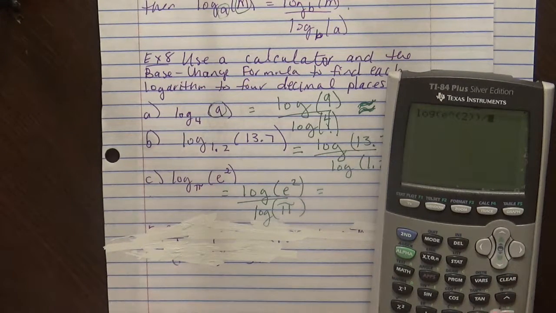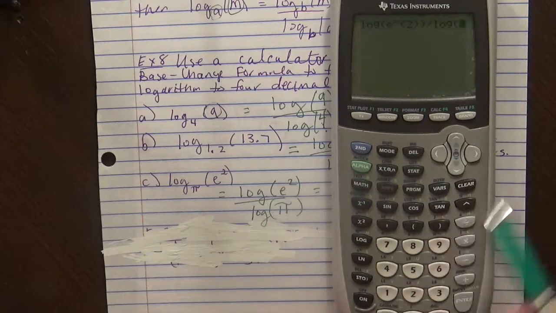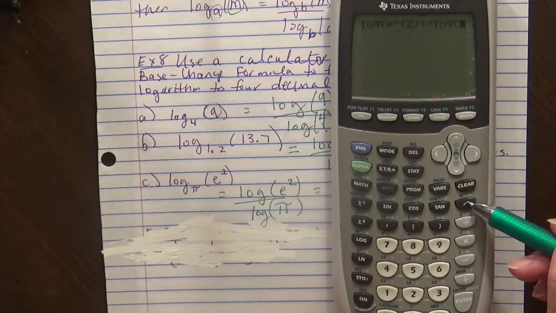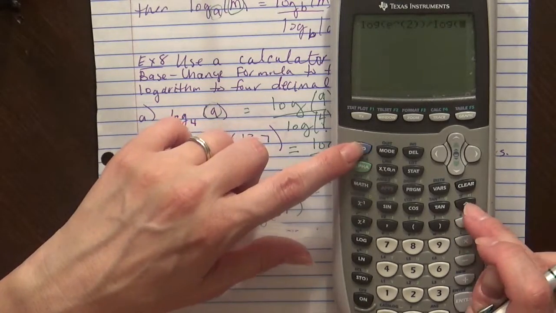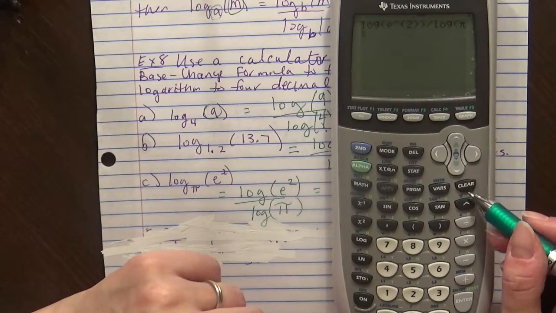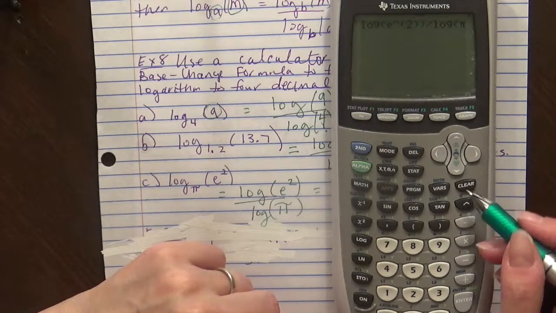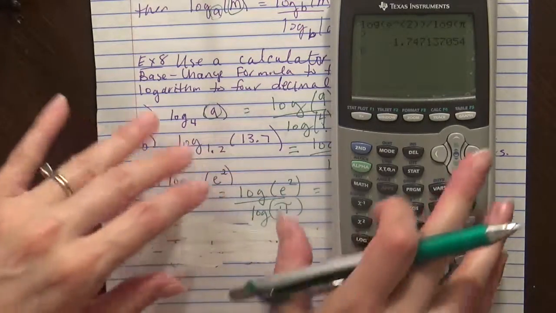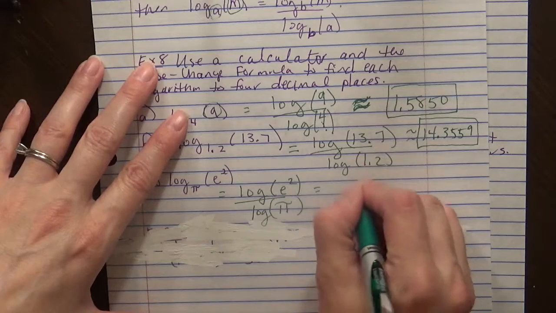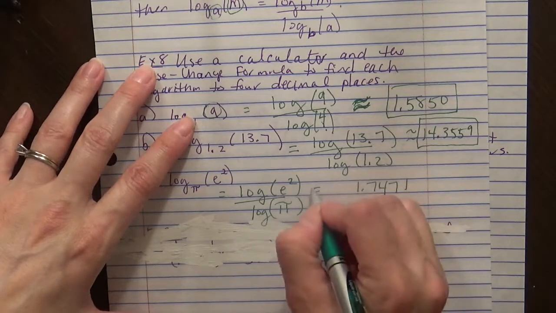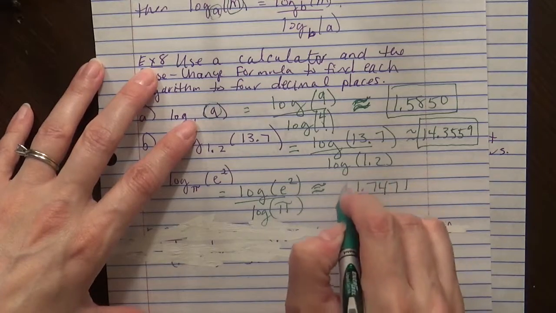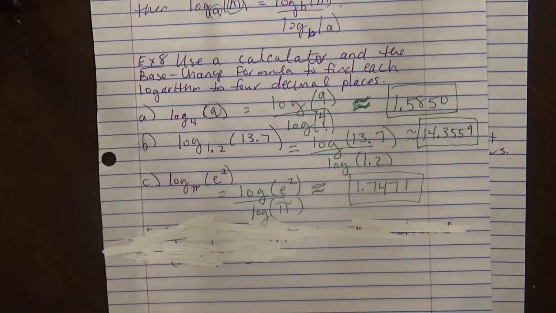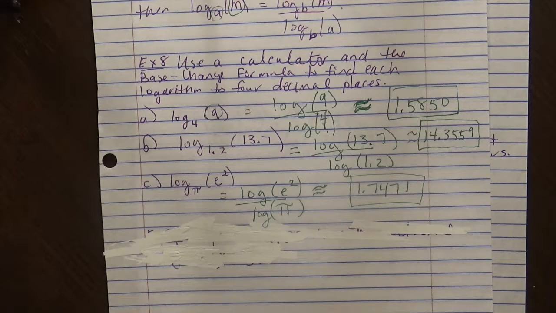And now you're ready to divide by the log of pi. Pi is just above this, it's on the button just above the division symbol. So here's your division symbol. The pi is above this caret button. So second caret, and then that gives you pi. You can close your parentheses. And that gives me 1.7471. Again, that's a decimal approximation, so I'll put a little squiggly. 1.7471. And that is example 8.